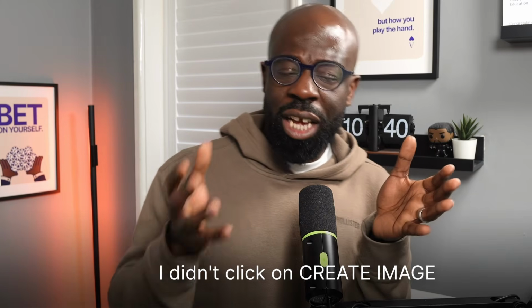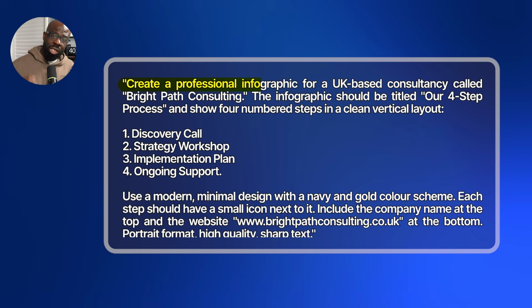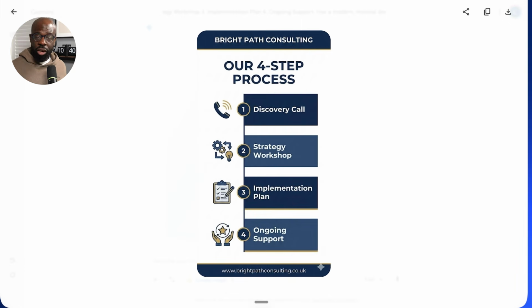While that's running, you will notice that on the second use case, I didn't actually click on create image. But with some of the prompting and the detail I give it, Gemini is clever enough to go, actually, he wants an image to be created. And there we go. I've got a nice infographic now that I could share on LinkedIn as well, talking about our 4-step process. Let's move on to the next one.